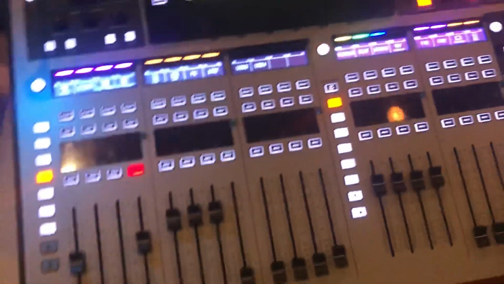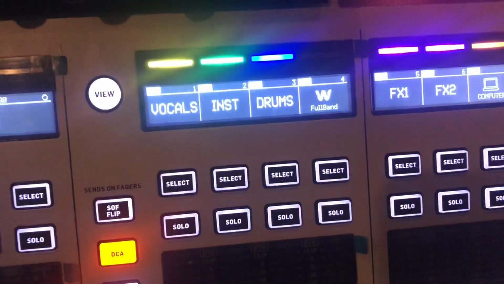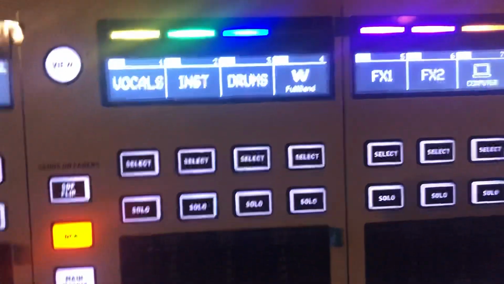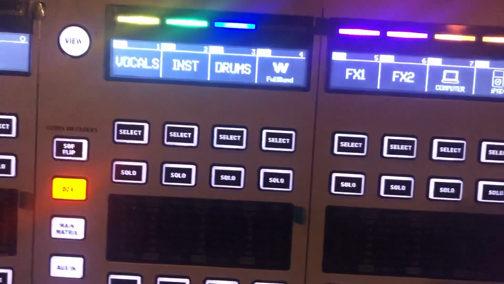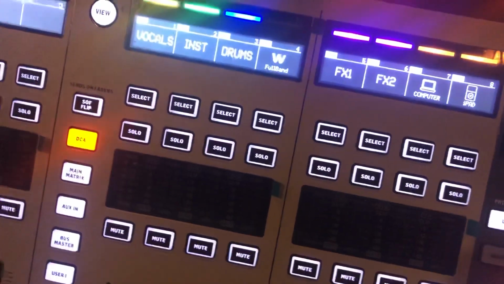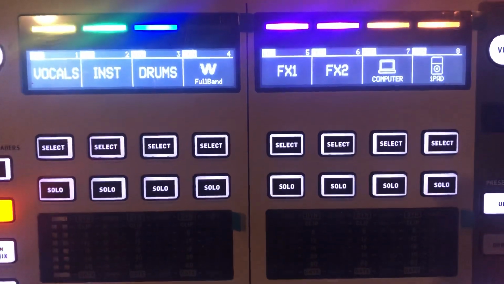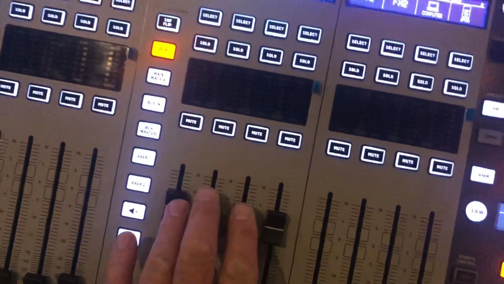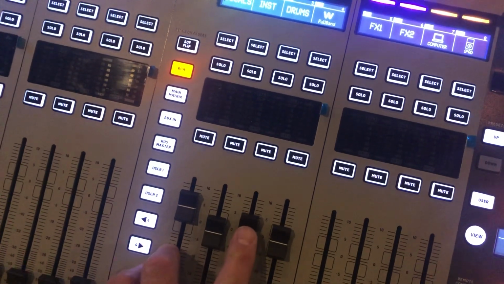What's next? As far as DCAs, I use digitally controlled amplifiers. They're not subgroups, but they're just amplifying some set of channels that are over there. So I do vocals, DCA, and instruments, and drums. I know that that's probably sufficient. I went ahead and created a full band DCA. I'll describe here in just a second, but they can mix how much vocals that they want at a certain time versus instruments versus drums.